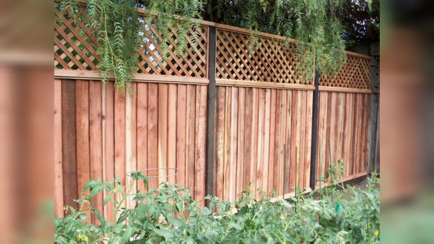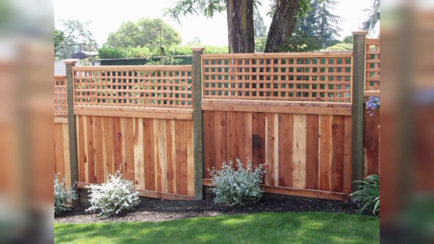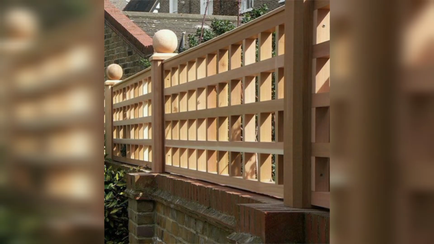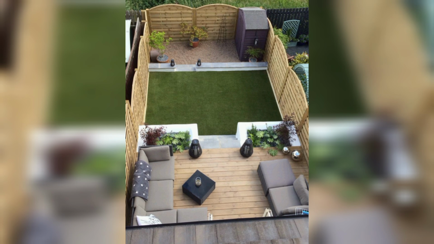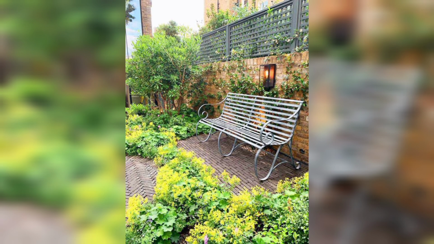Cost: privacy slats are affordable and come in various colors and styles to match your aesthetic.